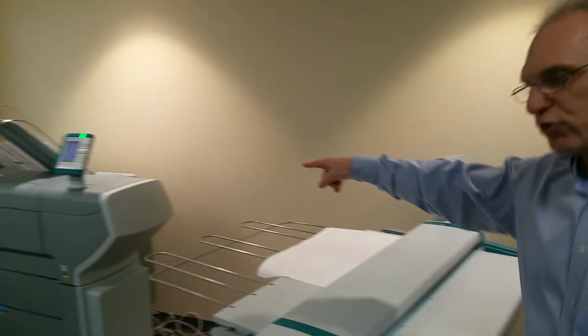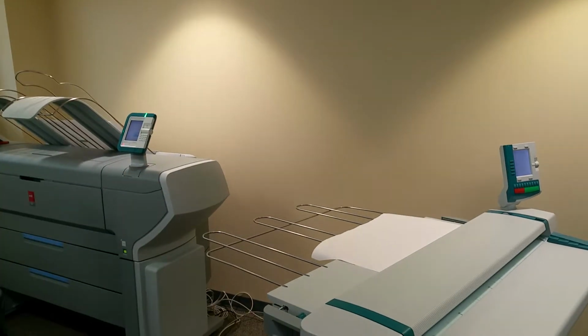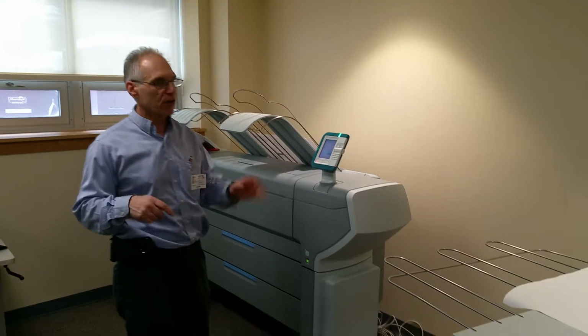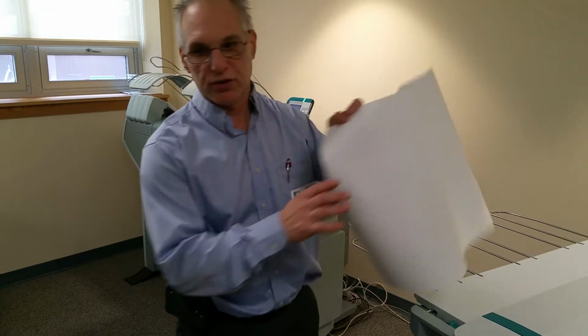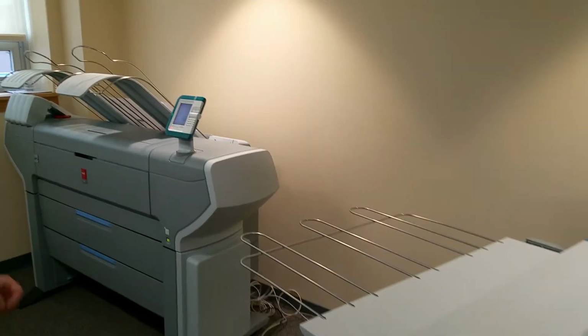So I'm going to make 2 copies here, and the reason I'm making 2 is so I can label them, so I don't destroy your original. So let's just put this back on the table for a second.